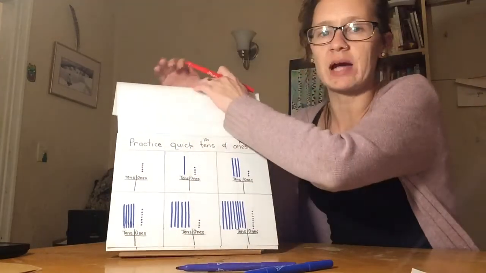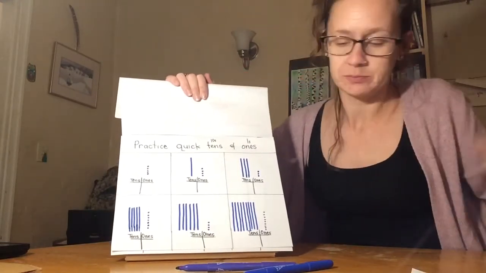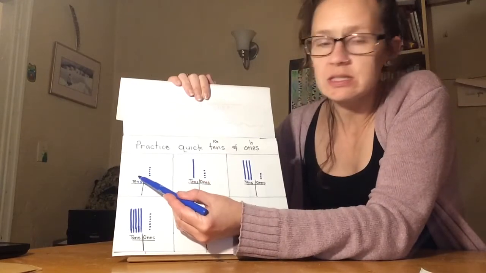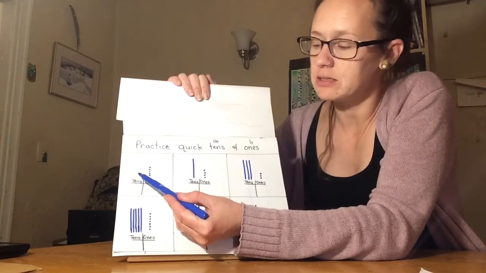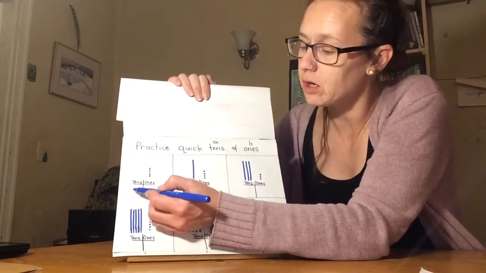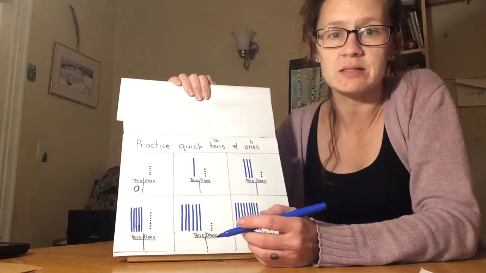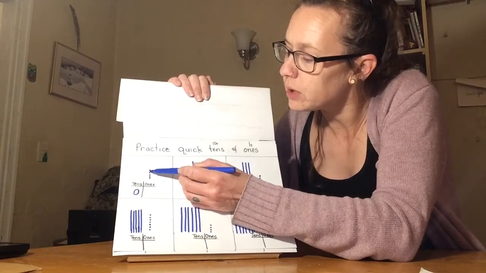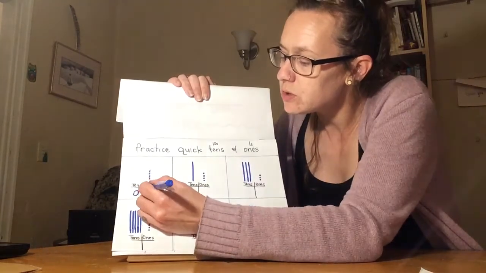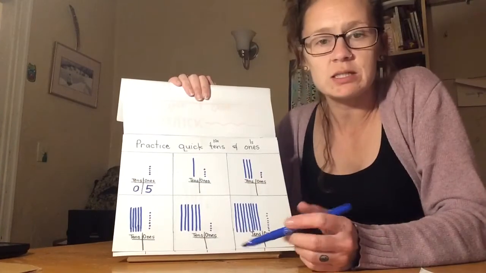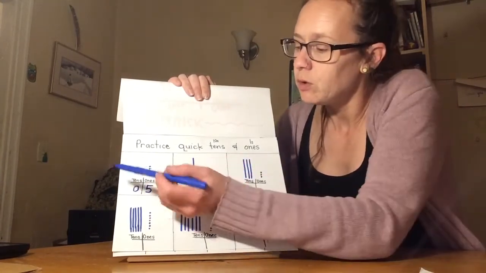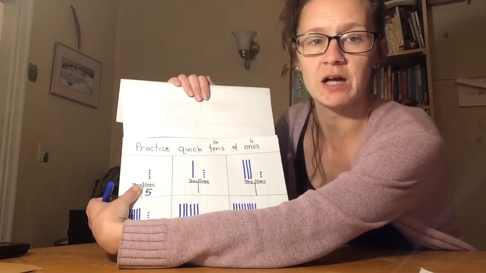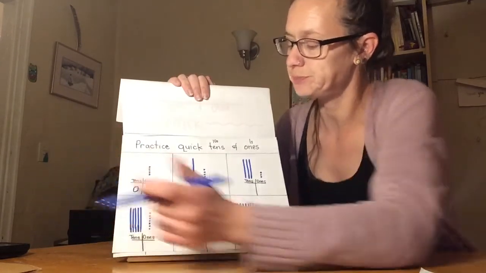Now let's do some practice. Our first one here doesn't have any lines drawn for the tens. So we can assume that there are 0 tens. Let's count our ones. 1, 2, 3, 4, 5. So the number represented here is the number 5. We just imagine that the 0 is there. But when we look at 5, it's just a single digit number.